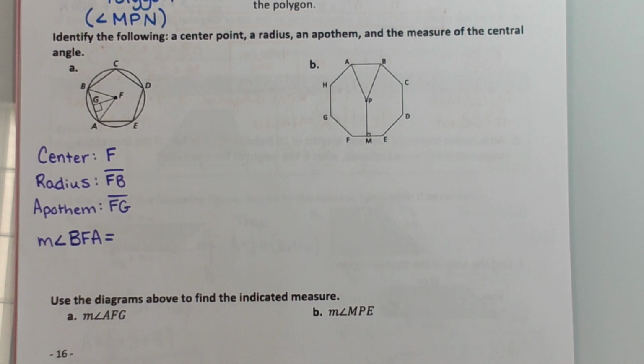What do they have to add up to? 360, because they're the central angles of a circle as well. 5 angles, all the same, add up to 360. How do I find an individual one of them? You need 360 divided by 5.